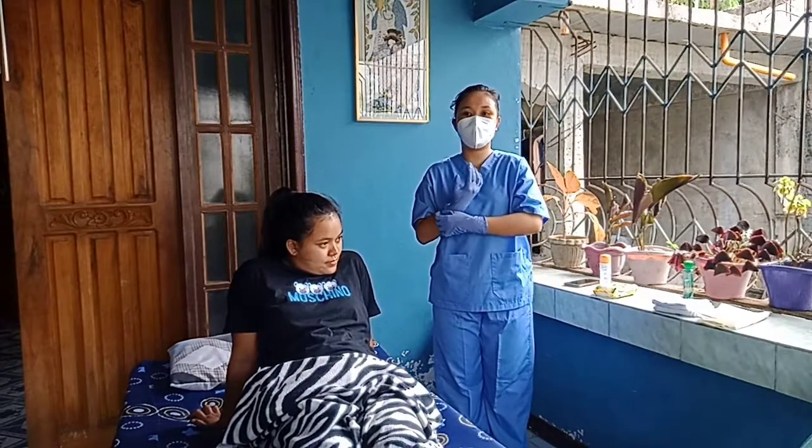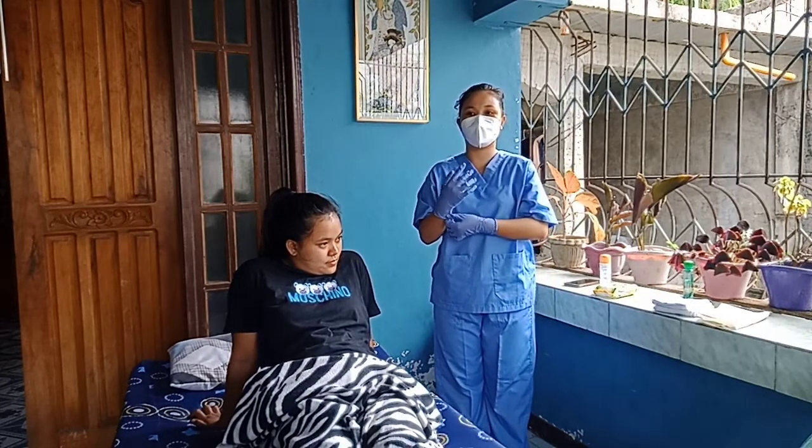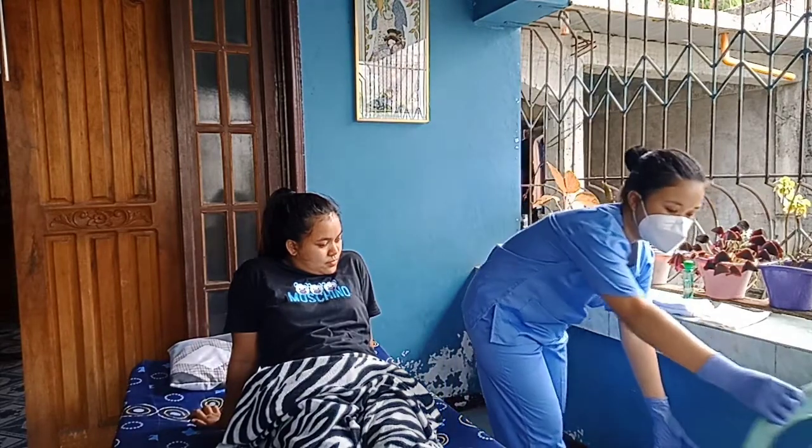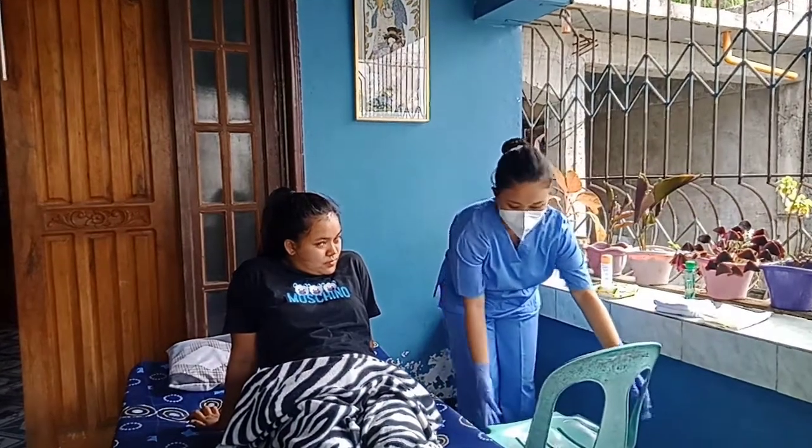Then next is place patient's bedside chair close to the working side of the bed. So here's the chair. I will place it beside the bed of the patient.